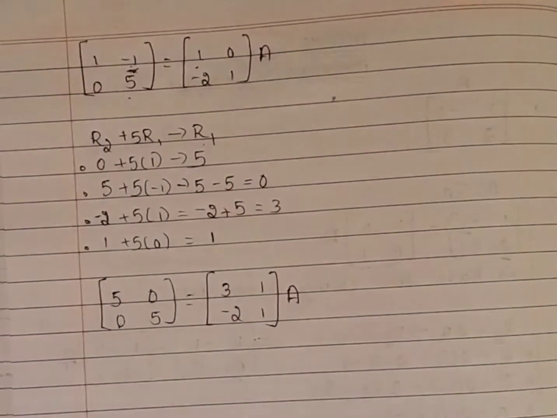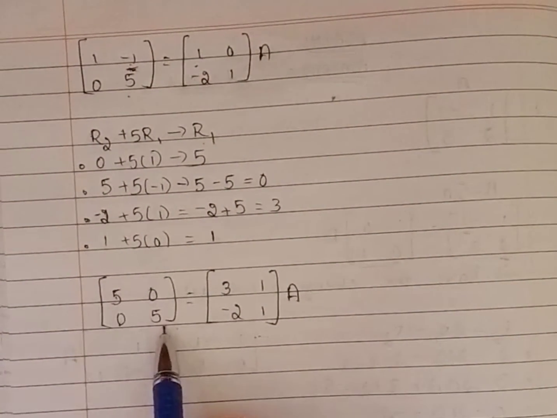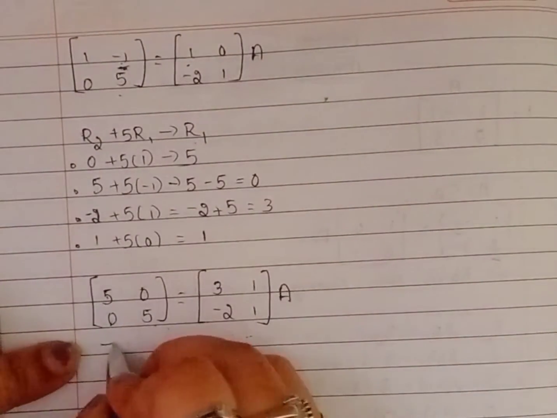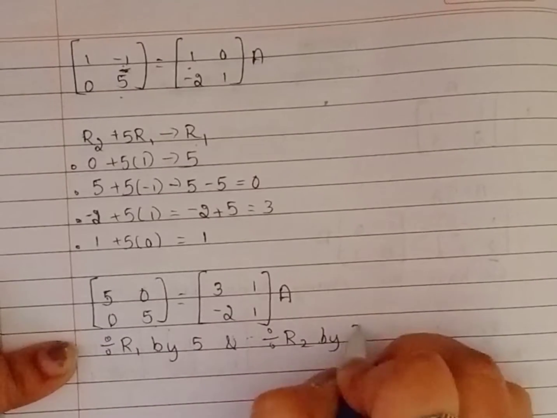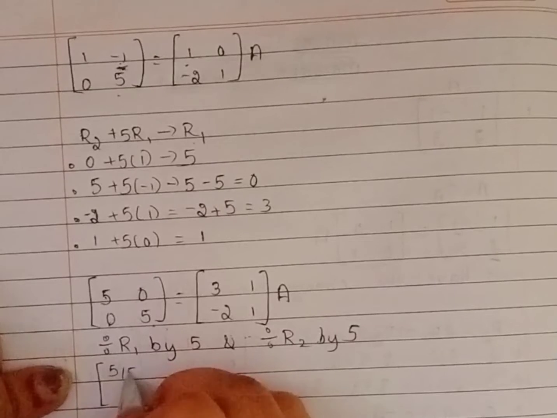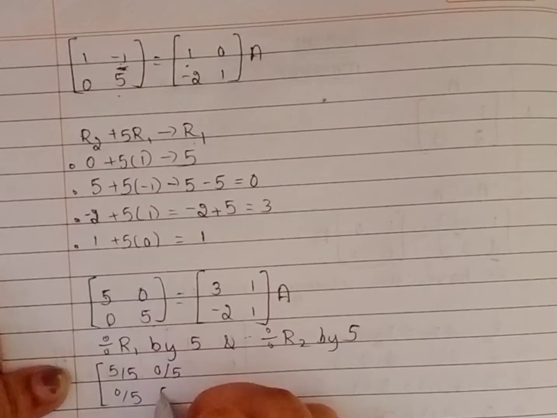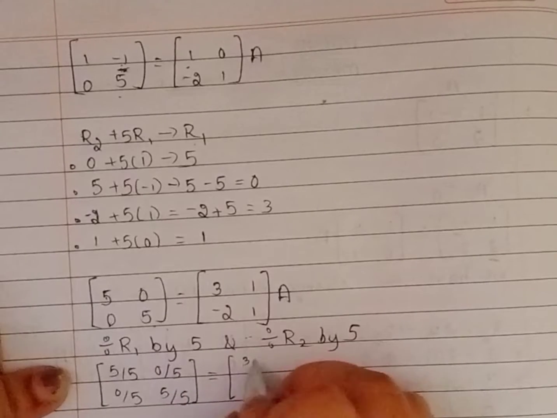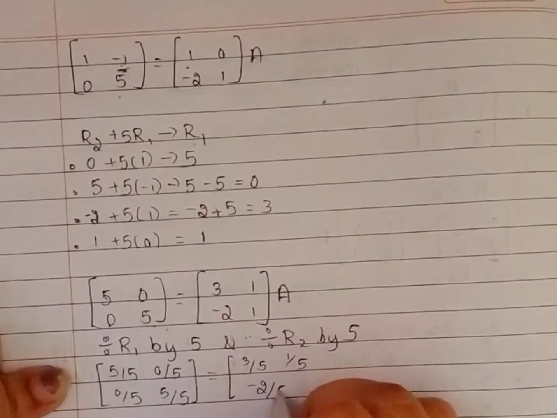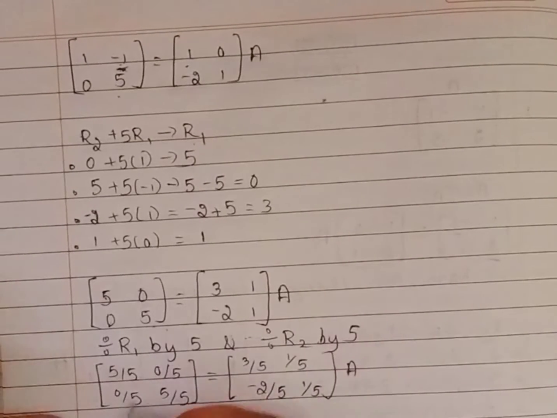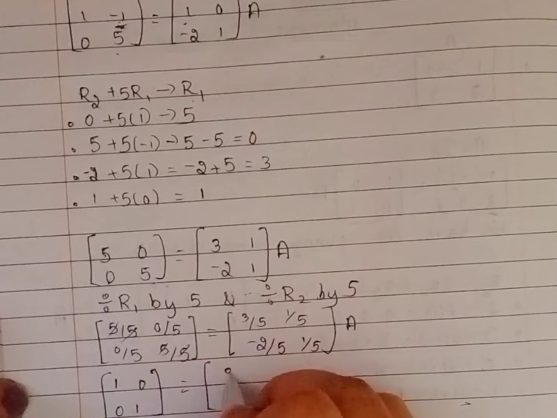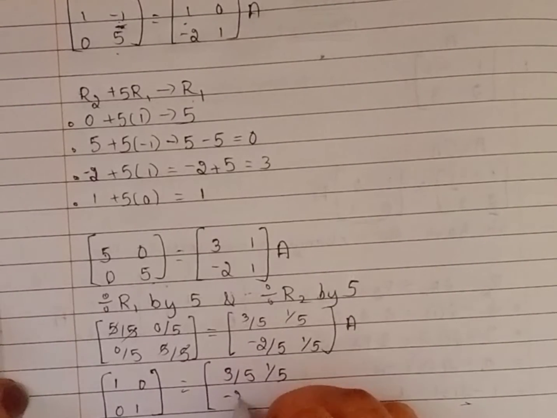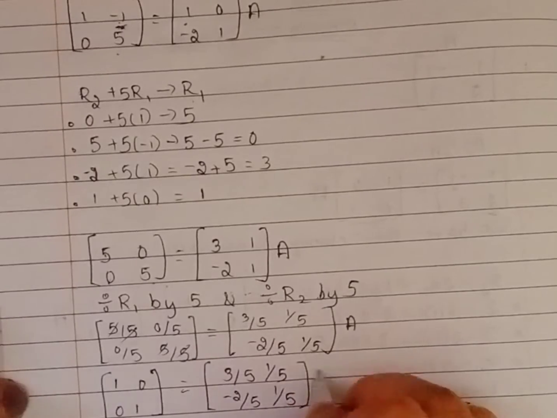The only intention now is to make this element 1 and this element 1. So divide row 1 by 5 and row 2 also by 5. If we divide row 1 by 5, we get 5 by 5, 0 by 5, 0 by 5, 5 by 5. The same here: 3 by 5, 1 by 5, minus 2 by 5, 1 by 5, into A. So the 5s cancel, which gives the identity matrix [1, 0; 0, 1] equals [3/5, 1/5; -2/5, 1/5] into A.